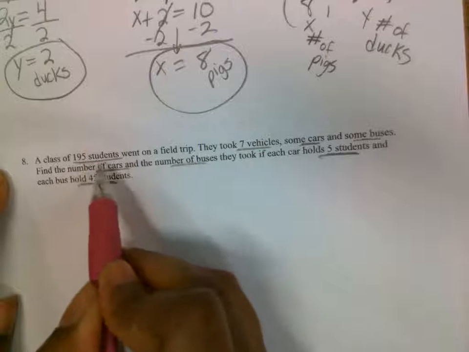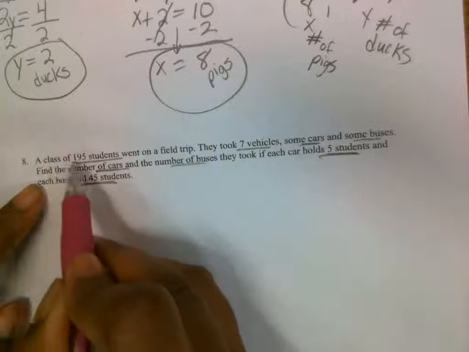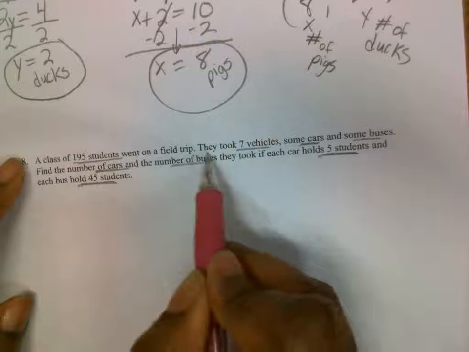All right, it says, again, a class of this many students went on the trip.